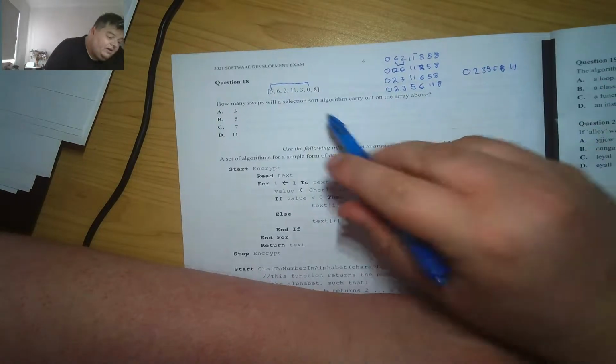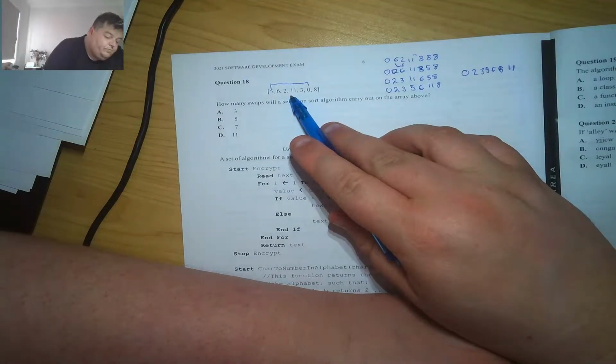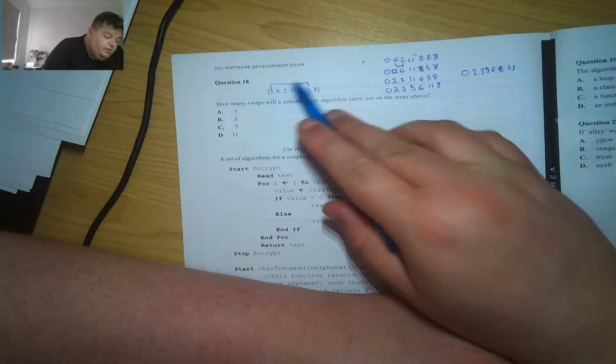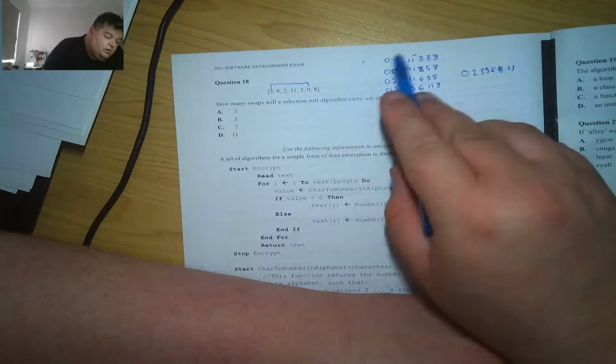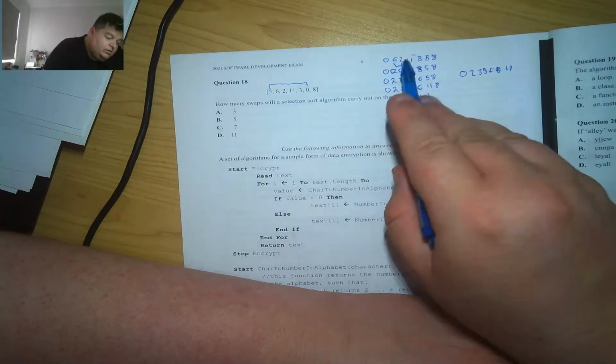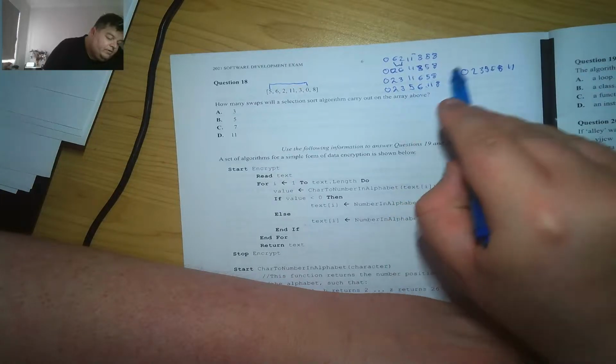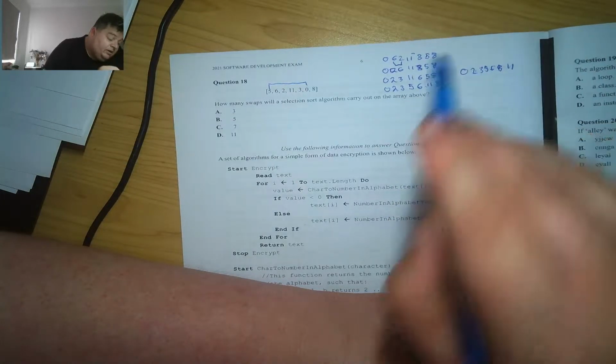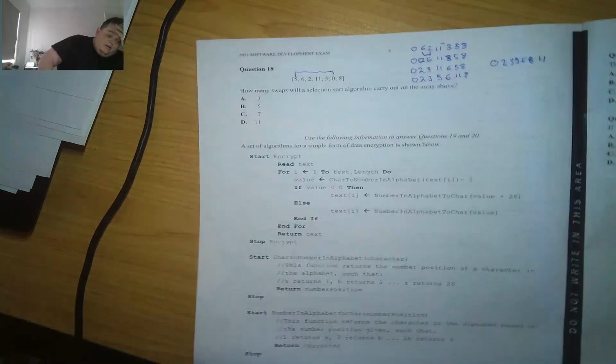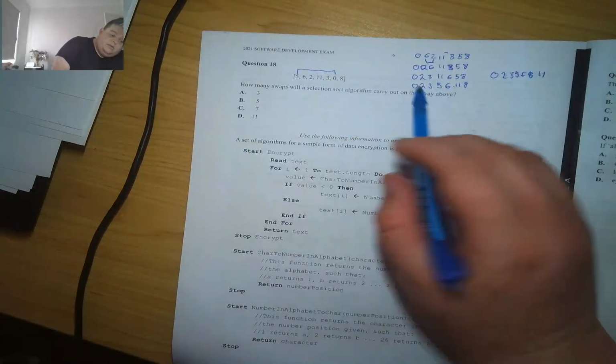So how many swaps is that? How many swaps will it carry out on the array above? Have I done that right?